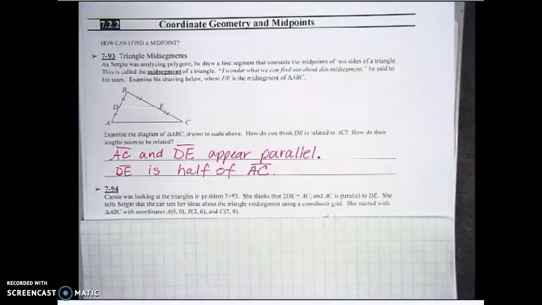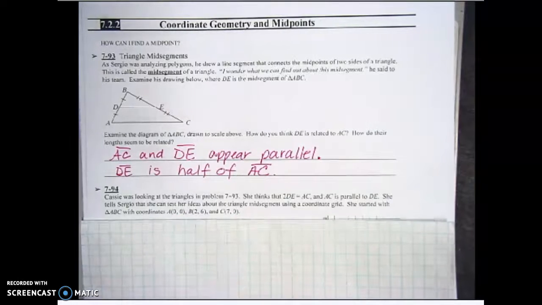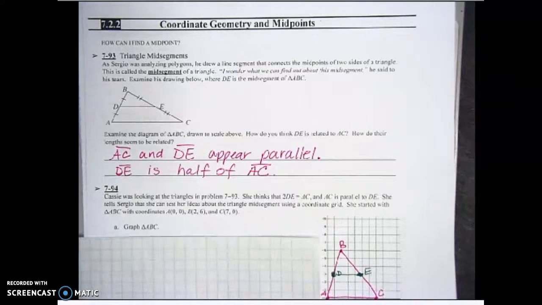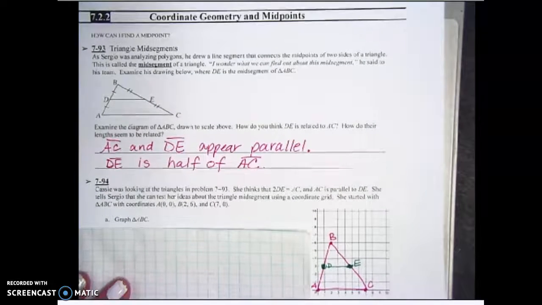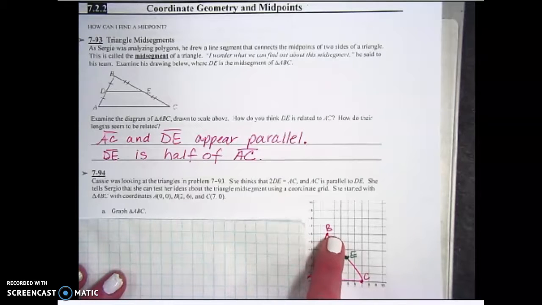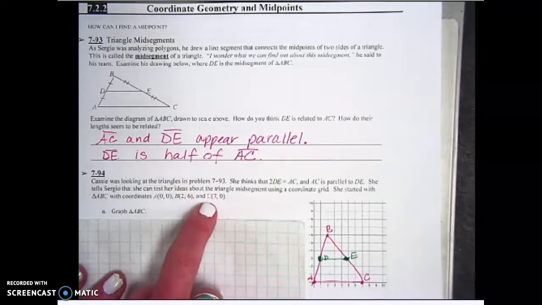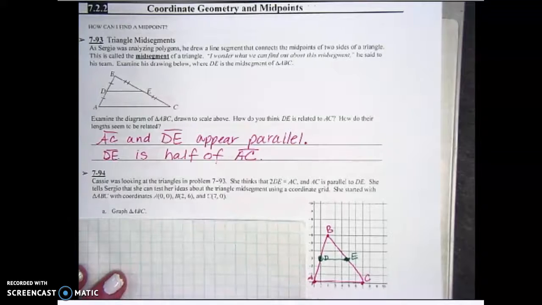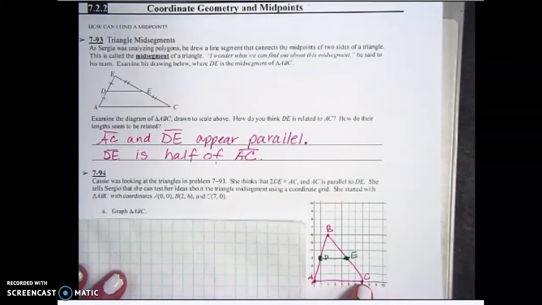She started with triangle ABC, with the coordinates of A, B, and C at these locations. So we're going to first graph those 3 points, okay? So here's point A at 0, 0. So right at the origin, you're going to put a point and label it A. B is at 2, 6. That means go 2 to the right, up 6, put a point, label it B as in boy. Point C is at 7, 0. That means go 7 to the right, put a point, and label it C as in cat.